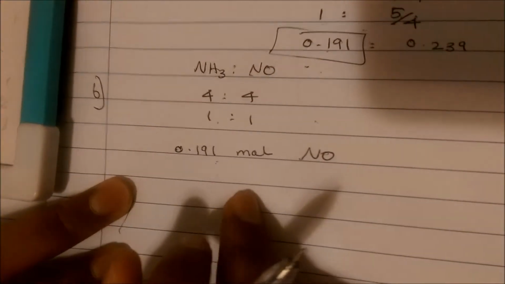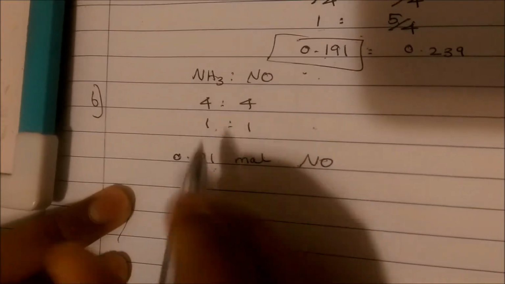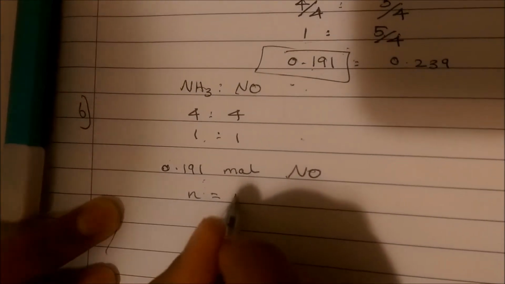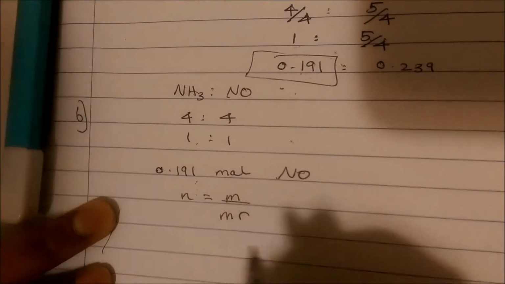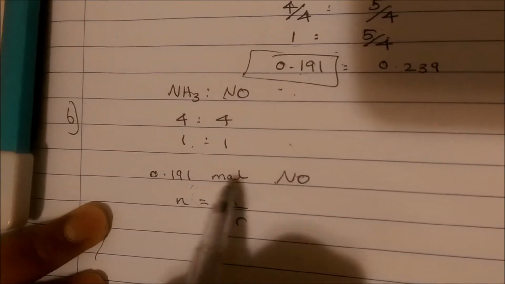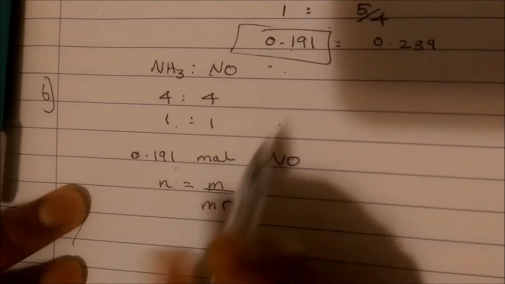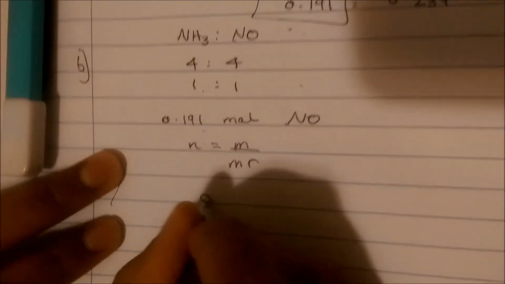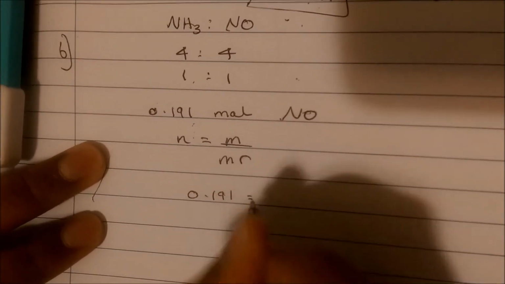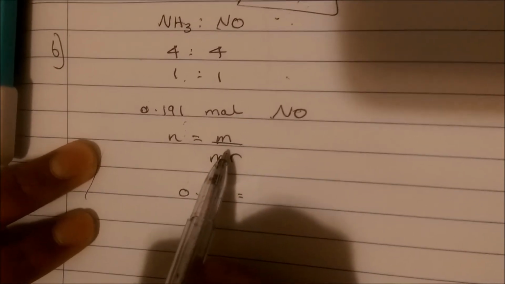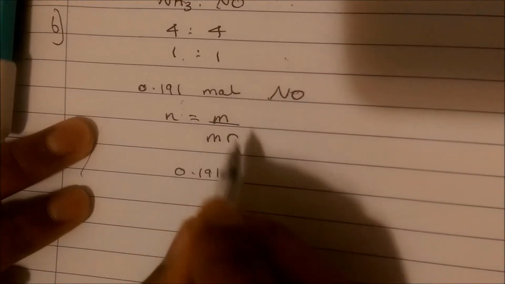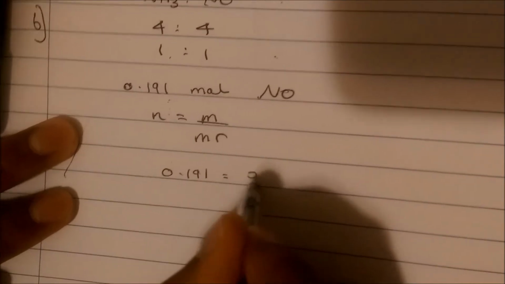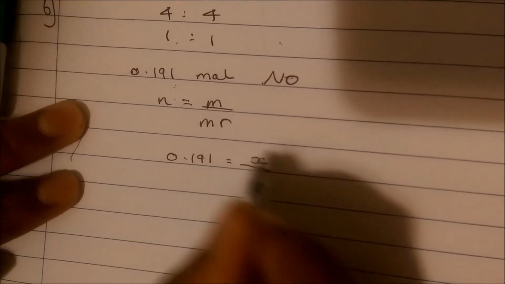Now it's a simple matter of just substituting into the mole formula, which is n is equal to m over Mr, and so you just substitute n for 0.191. They're telling us to find the mass, so we just leave that as x or m, whichever you prefer.